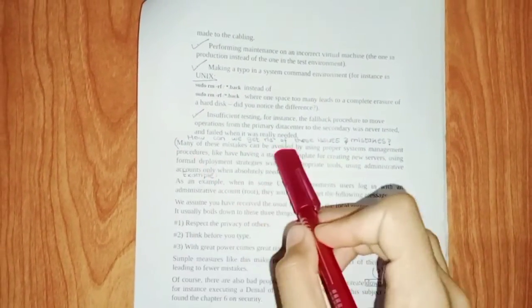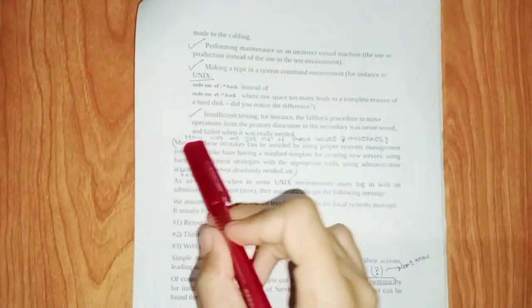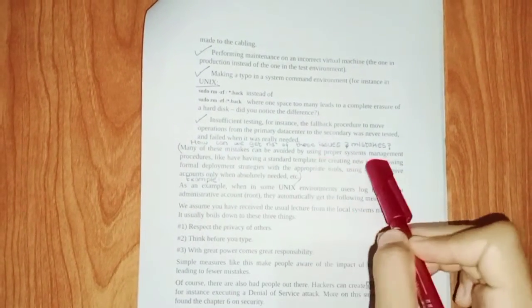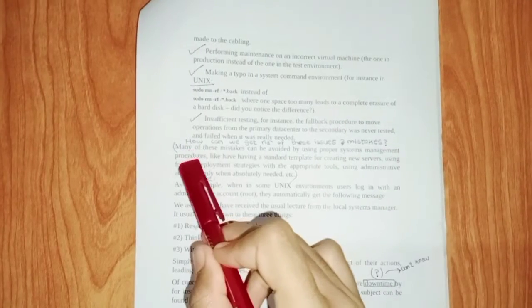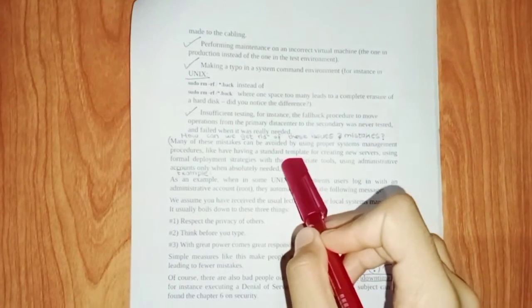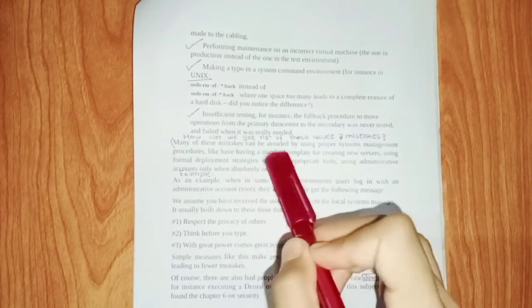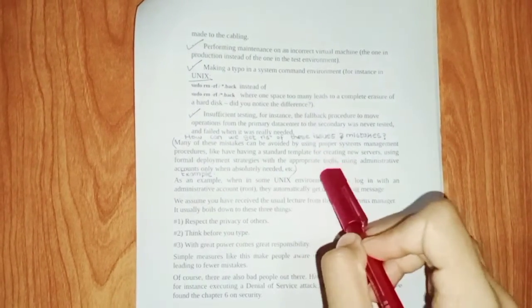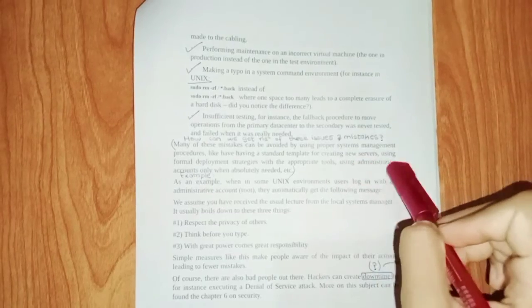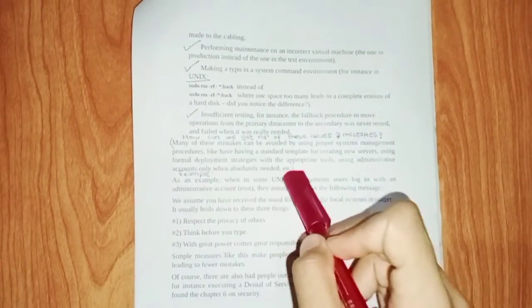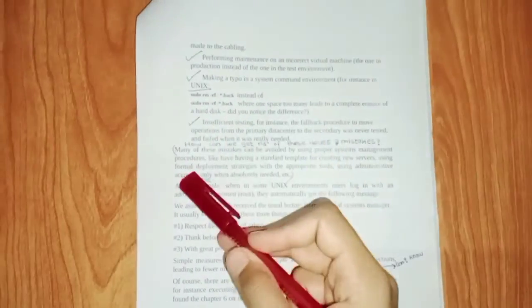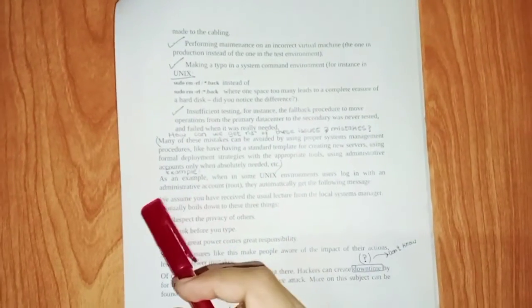How can we get rid of these issues and mistakes? Many of these mistakes can be avoided by using proper system management procedures, like having a standard template for creating new servers, using formal deployment strategies with the appropriate tools, using administrative accounts only when absolutely needed, and so on.